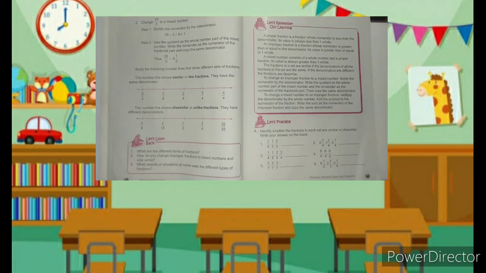Okay, so next we will change 28/3 to a mixed number. So 28/3, right? That is an improper fraction because the numerator is bigger than the denominator. So we will change that one to a mixed number. How to change? You need to follow the steps.